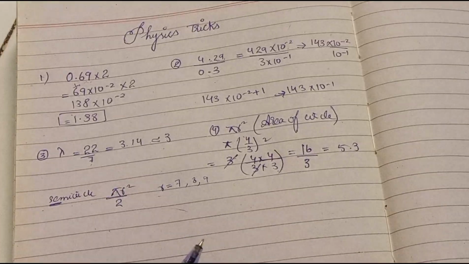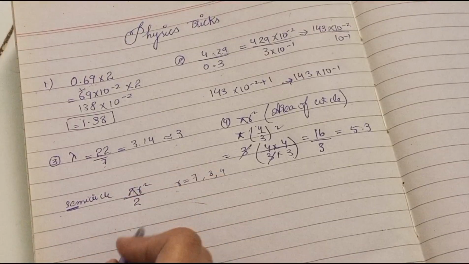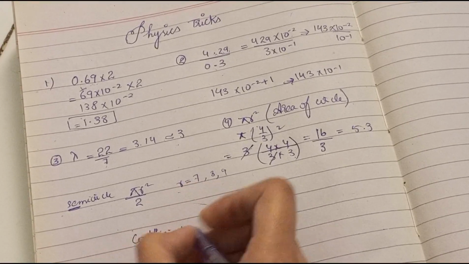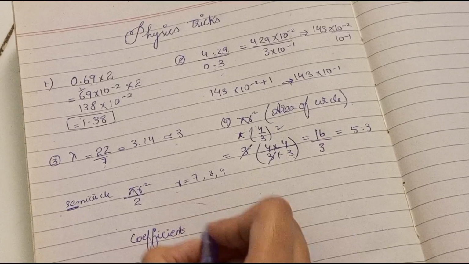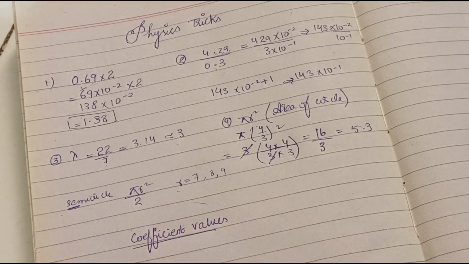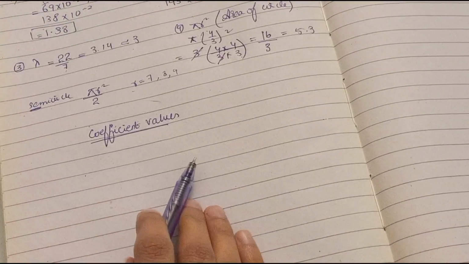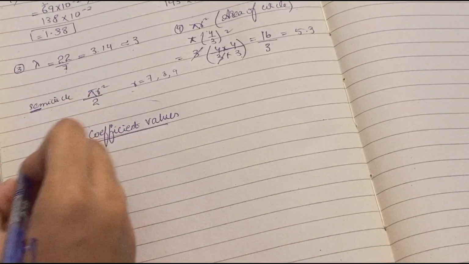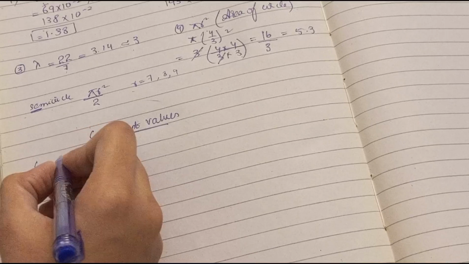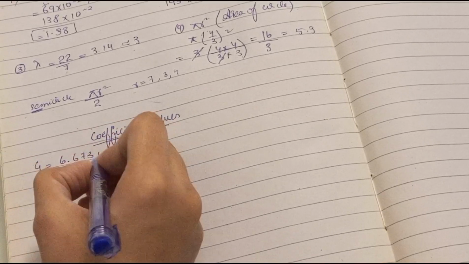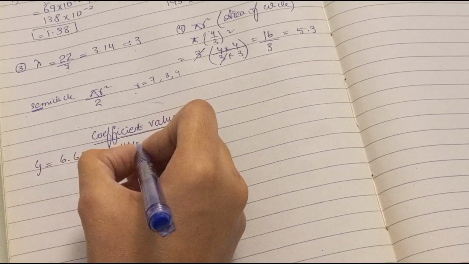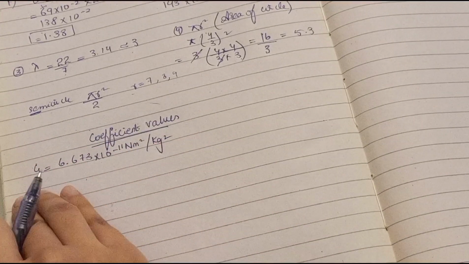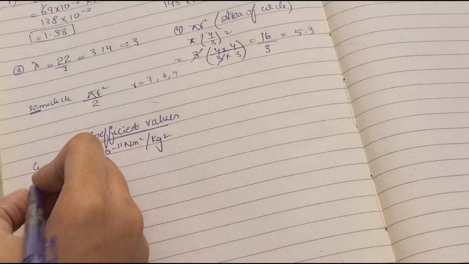Now these are some basic tricks. In physics you have to memorize the constant values. I will help you with the constant values. These values are very, very important and they will help you in solving the numericals. Like the gravitational constant G is equal to 6.673 times 10 to the power minus 11 newton meter square per kg square. You have to memorize it. There is no trick or shortcut for memorizing these values.